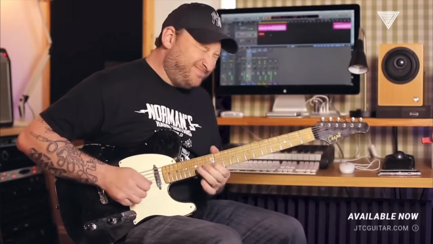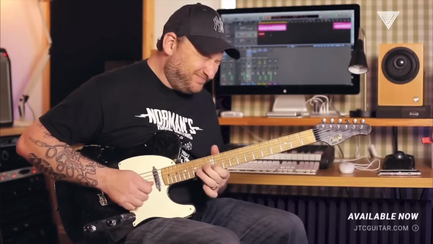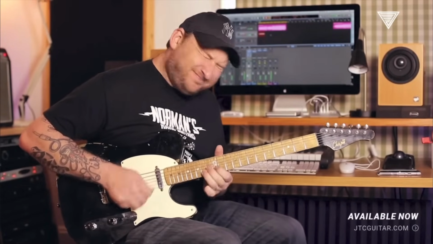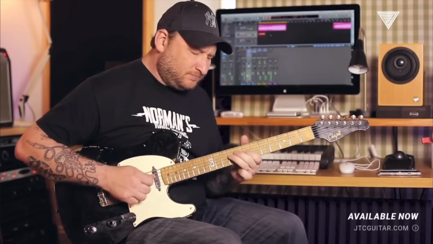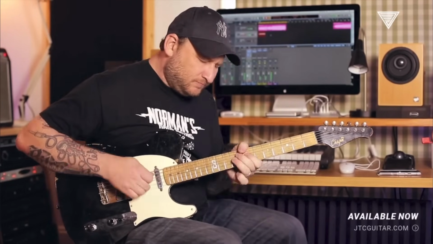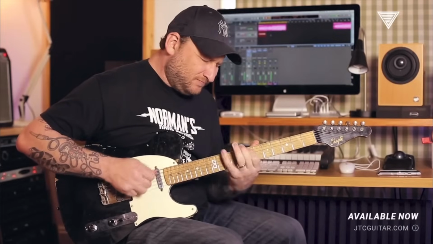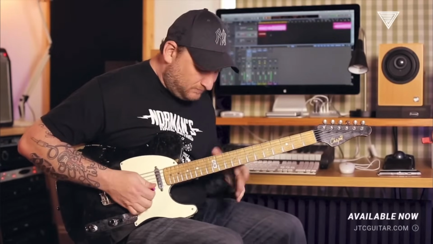On the other hand, here's a clip of Josh Smith playing a blues, and notice how he's using primarily downstrokes with the occasional upstroke. This just creates a whole different vibe. He has a lot of.